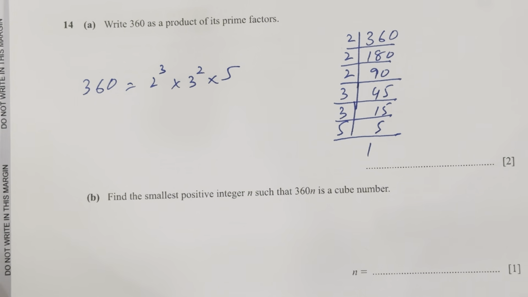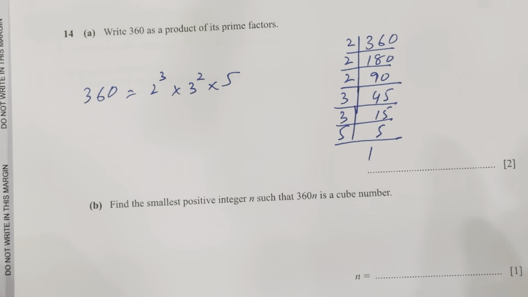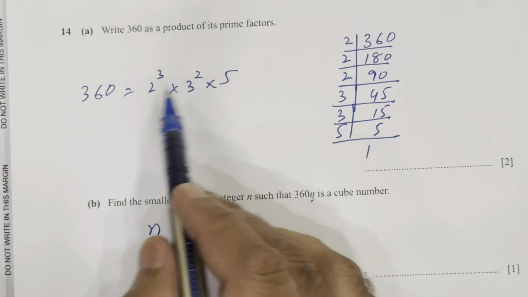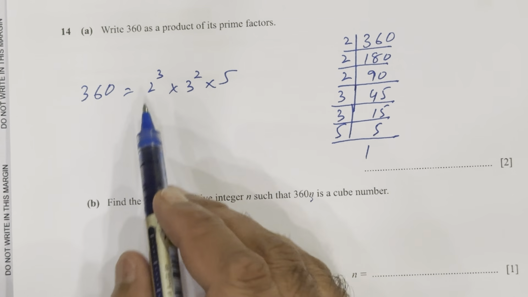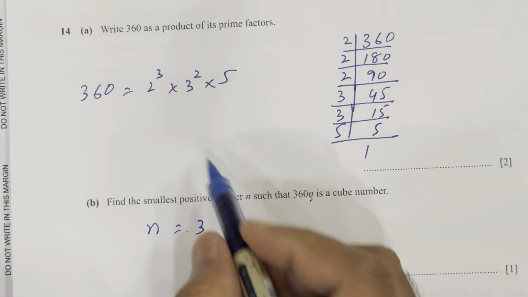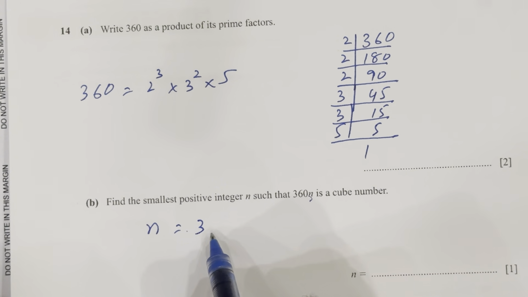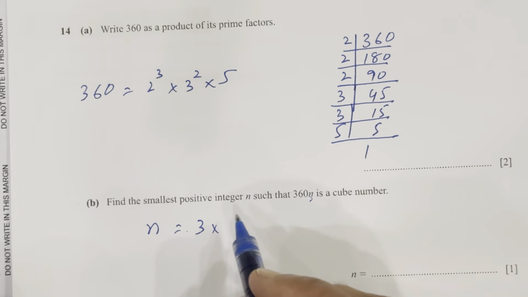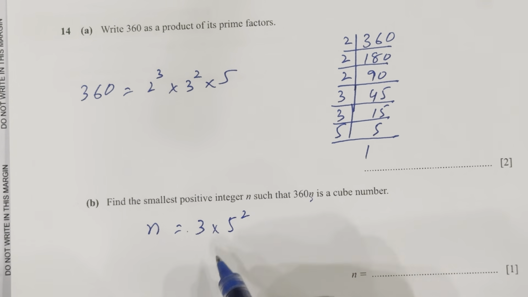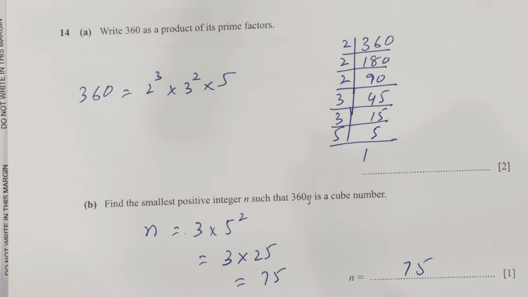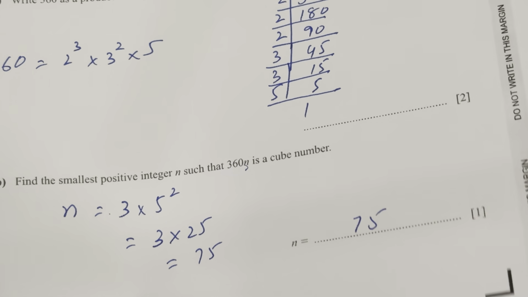Answer: find the smallest positive integer n such that 360n is a cube number. If it is a cube number, all the powers should be multiples of 3. So 2 is okay because 2 is already carrying the power of 3. But in case of 3, there is one power missing from the cube, so we can write 3. And for 5, the power is 1, which means 2 powers are missing, so you can write 5 squared over here. So 3 into 5 squared is 3 into 25. So 75 is the value of the integer that we are looking for to complete this number into a cube number.